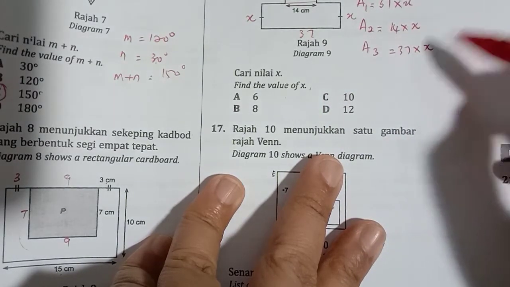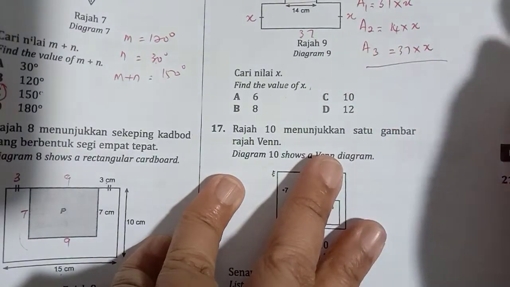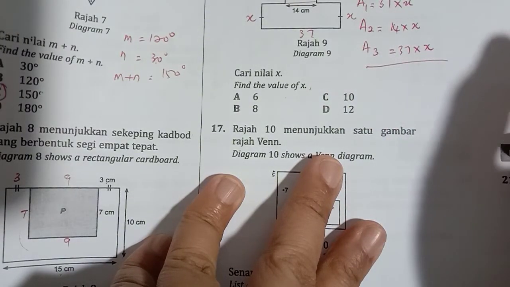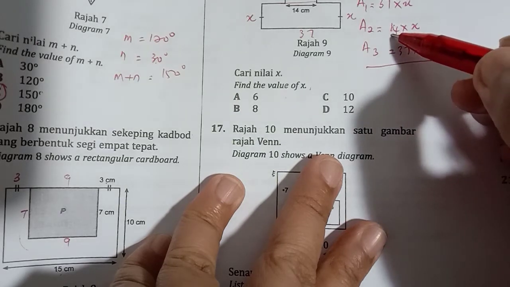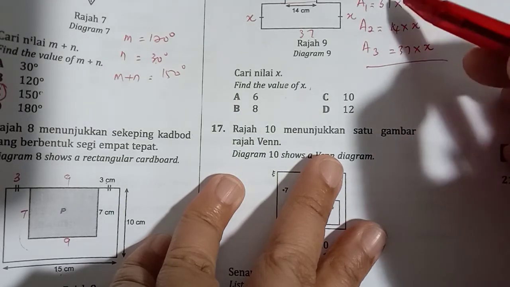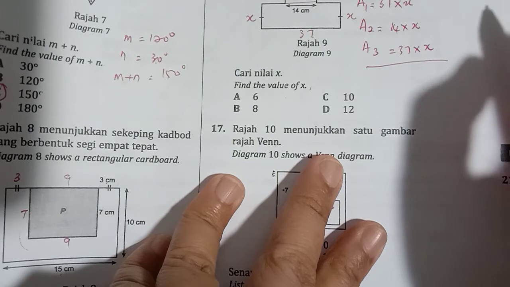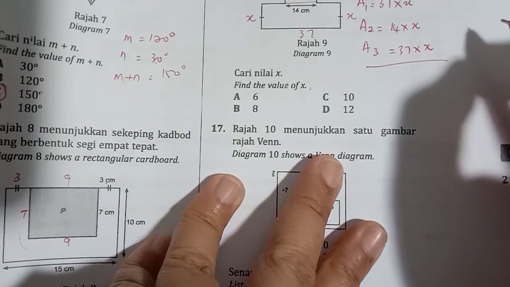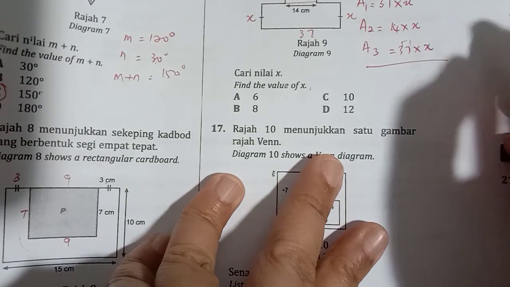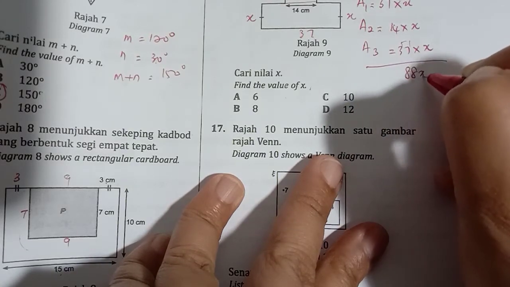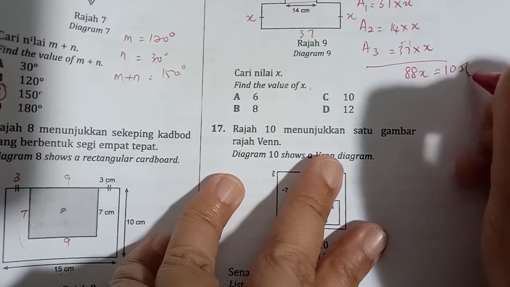So you just total up all. Okay, so it equals what? 88x equals 1059.